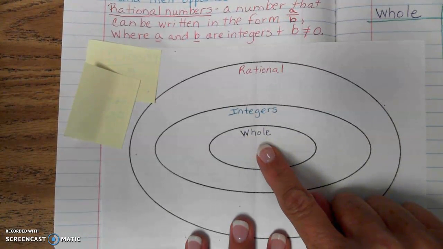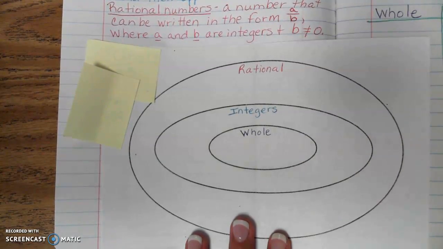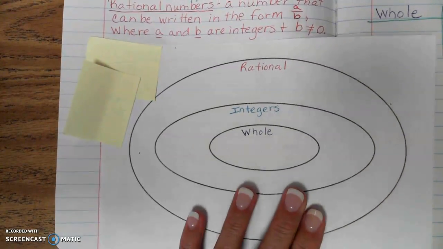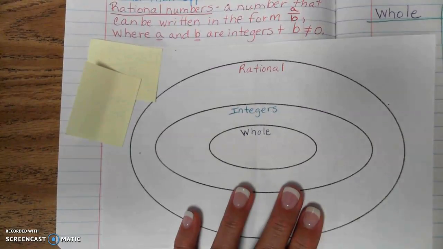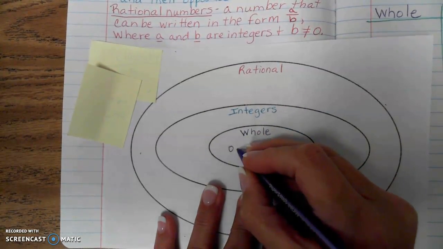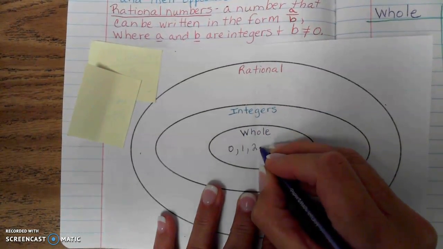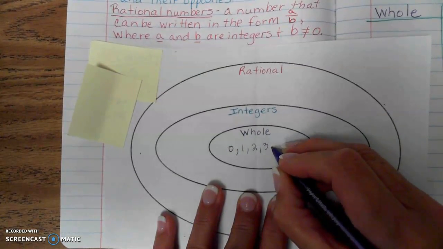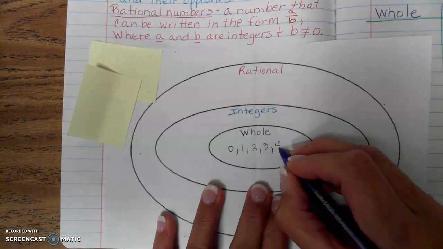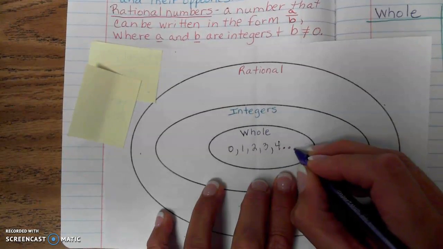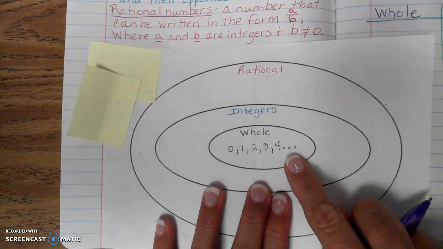That's the most specific. Okay, so with whole numbers, we said that whole numbers were our counting numbers. So like 0, 1, 2, 3, on increasing. All right. So always starting at 0 with those whole numbers, and this means that they're going to continue to increase.